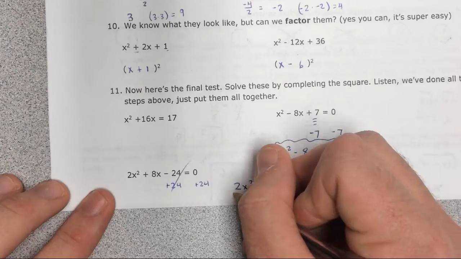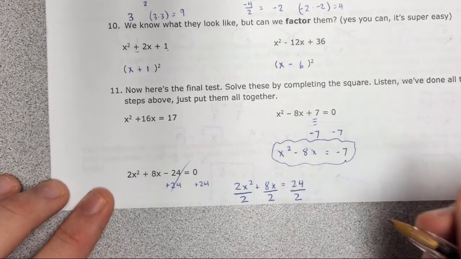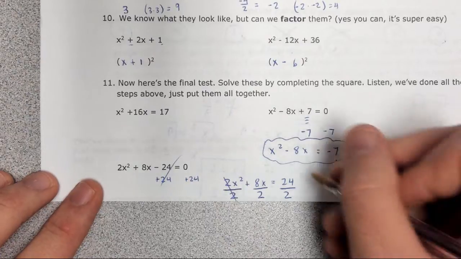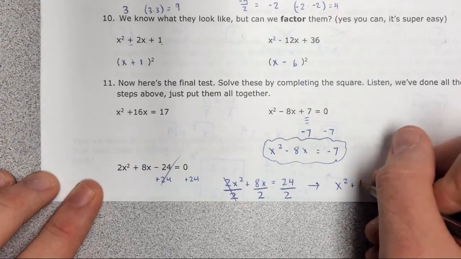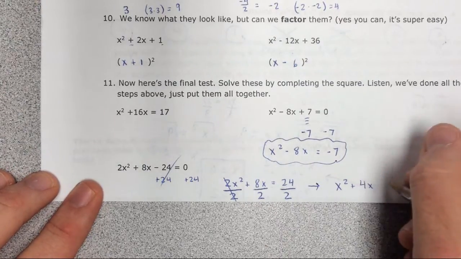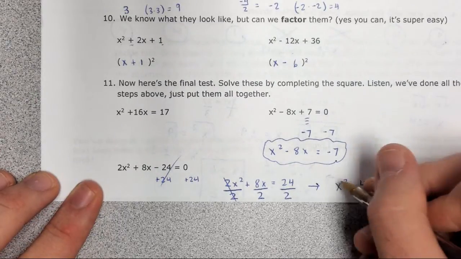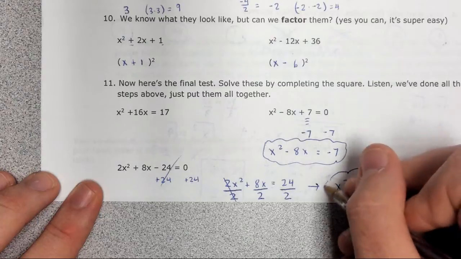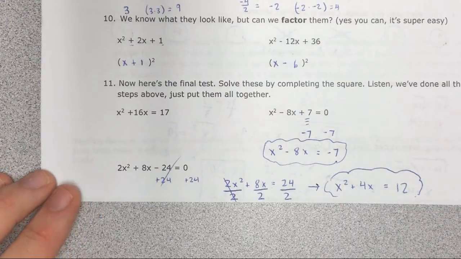So how do I get rid of that 2? I divide by 2. I have to divide everywhere by 2. These cancel out, so I have x squared plus 4x, because 8 divided by 2 is 4, equals 24 divided by 2 is 12. And again, you can now go through and solve that one using completing the square.